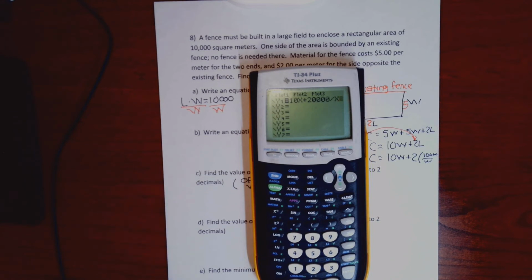If I can't see the minimum point, then I'm going to have to tweak it. I just hope I don't have to. So let me graph. I can clearly see the minimum point. The window's completely fine. So what do I need to do? I need to trace second, trace minimum, and then trace left and hit enter, trace right and hit enter, and then trace back to the middle and hit enter.